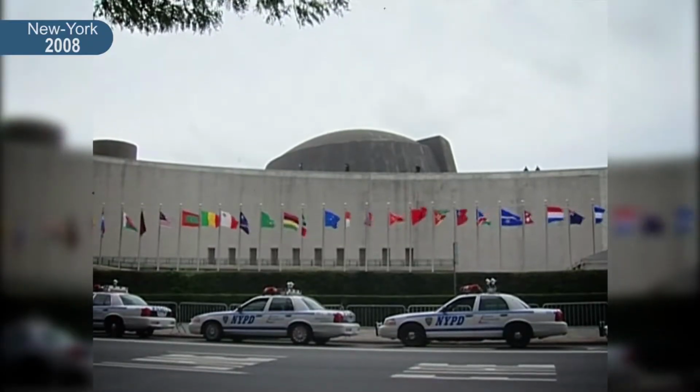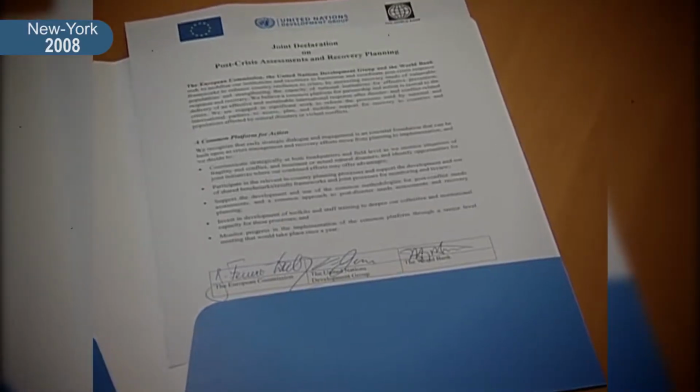In 2008, the European Commission, the United Nations and the World Bank signed a joint declaration on post-crisis assessment and recovery planning. We signed today a very important agreement. Why? Because we think we want to work together much more closely in disaster and also in post-conflict situations.